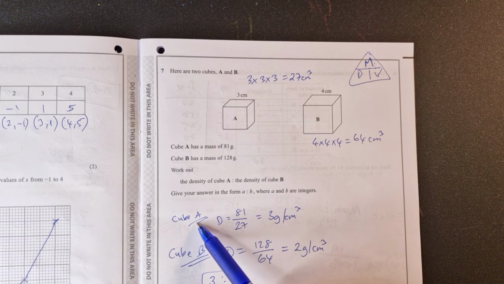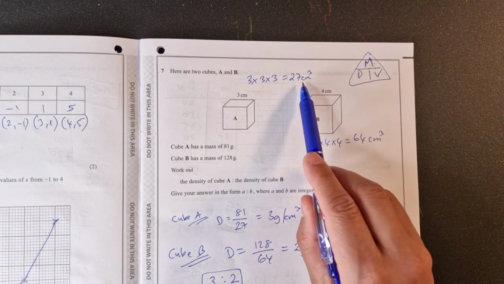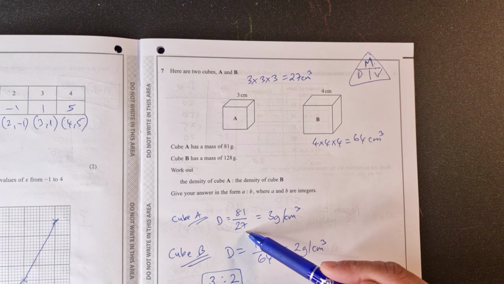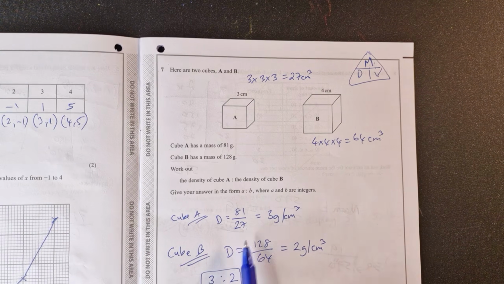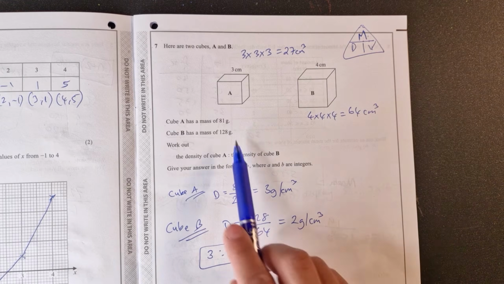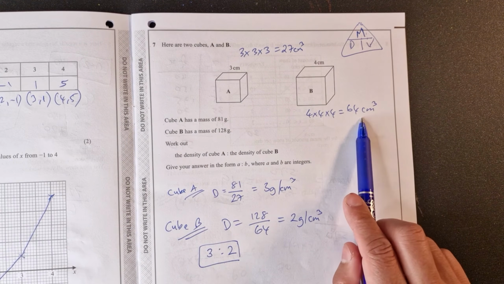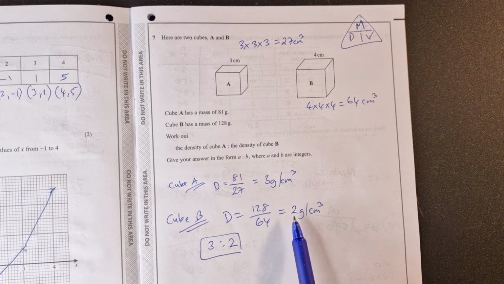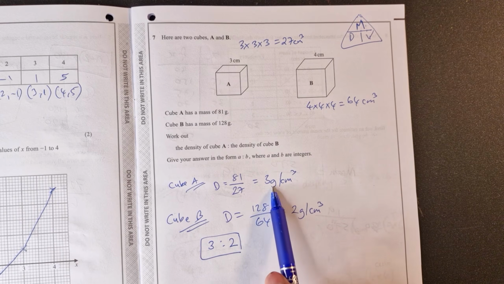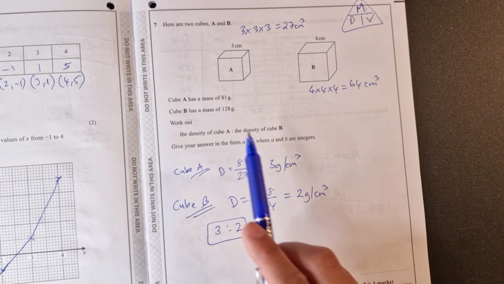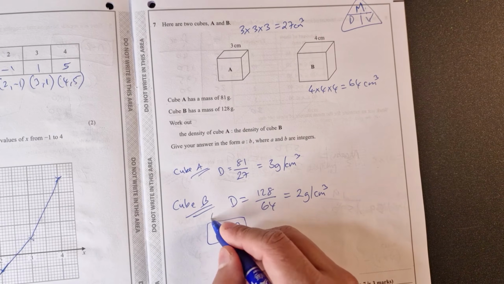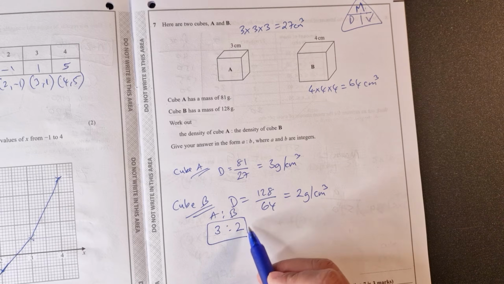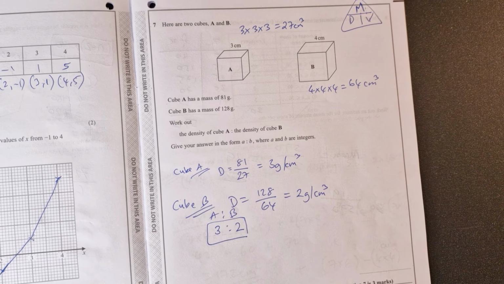So for cube A, the mass was 81 and the volume was 27. So it's going to be mass divided by volume, 81 divided by 27, and that gives me 3. For cube B, I did 128, which is the mass, divided by the volume, which is 64. So 128 divided by 64, and that gives me 2. So 2 grams per centimeter cubed and 3 grams per centimeter cubed. Because the question says put it into the form A to B, so this is my A and this is my B. So ratio of A to B is 3 to 2, and that's in its simplest form, and they're integers as well.